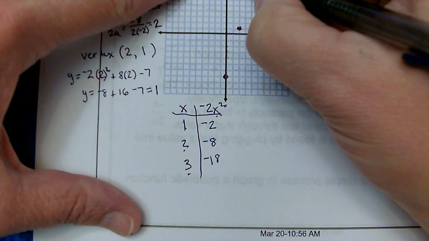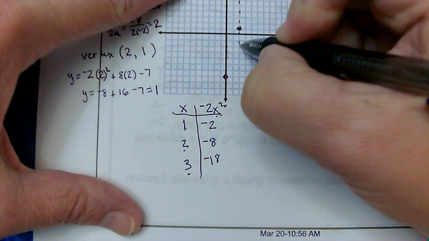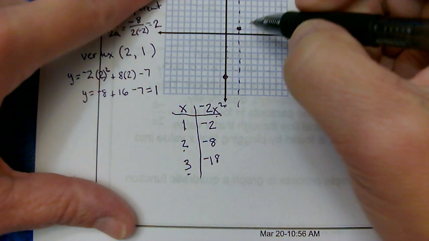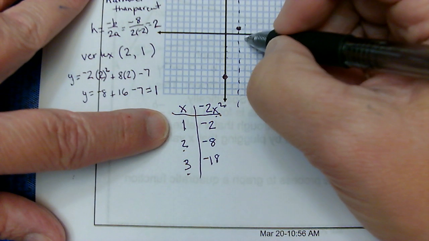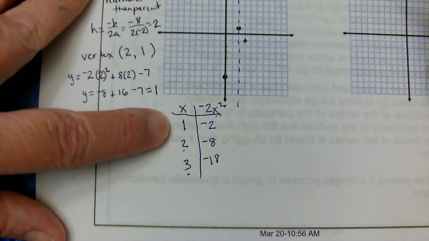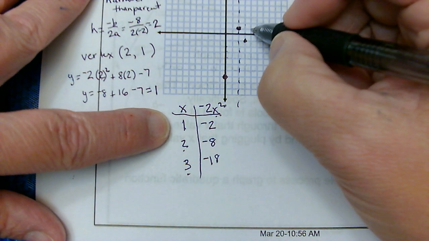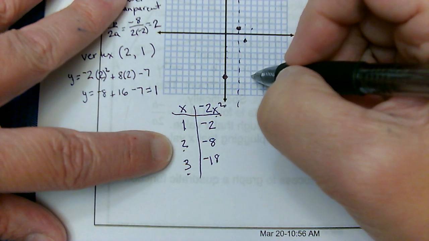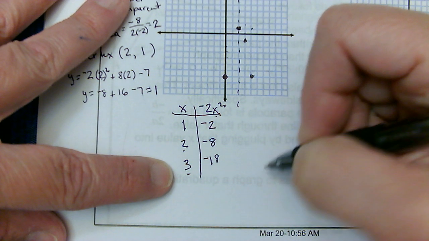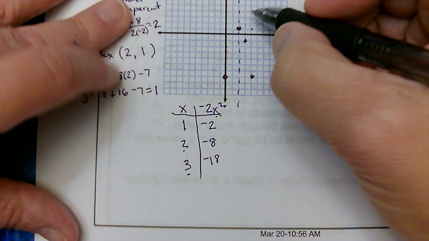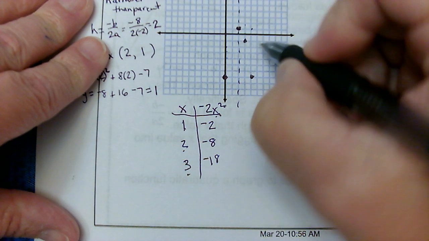So I'm going to draw my axis of symmetry through the vertex. And then from the vertex, I'm going to go right 1, down 2 and draw a point. Right 2, down 8 and draw a point. And the negative 18 is going to take me off the graph, so I'm not going to bother graphing that one. Then I'm going to go back up here.